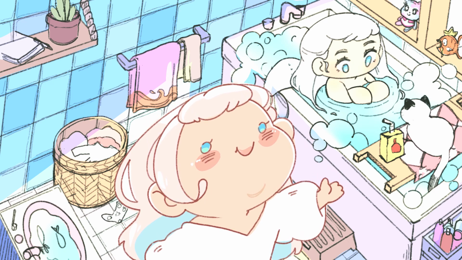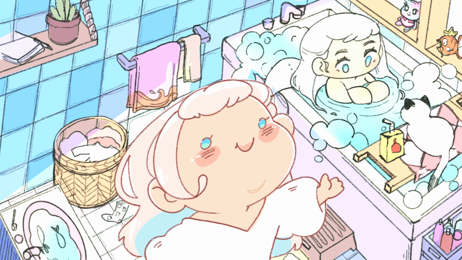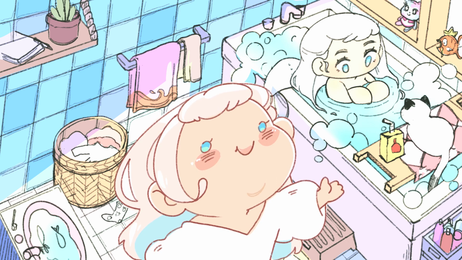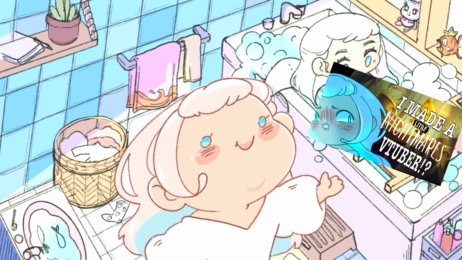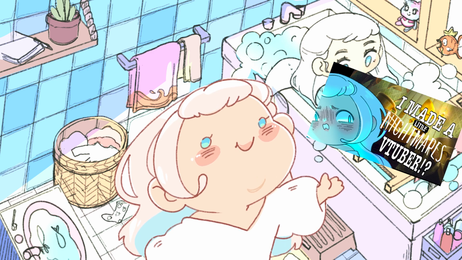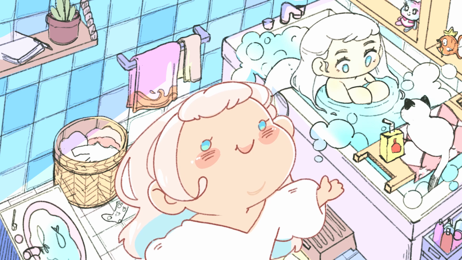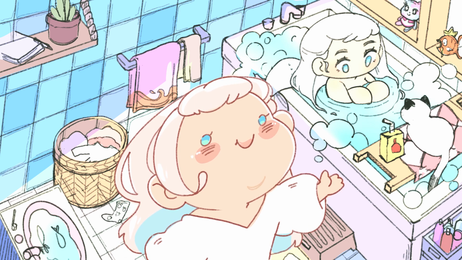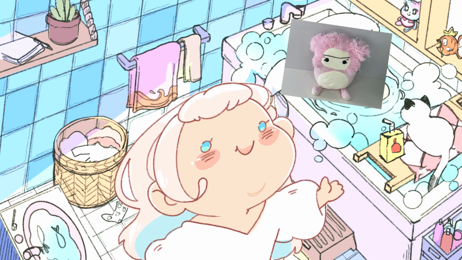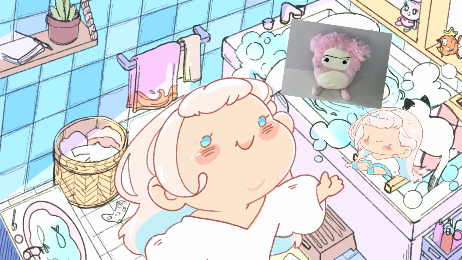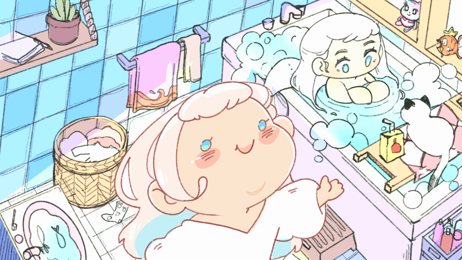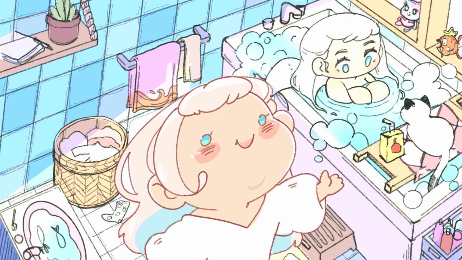I am an artist slash character designer and aspiring VTuber artist. I made my own little VTube model here, and I just love character design in general, so that's what we're doing for this video. I decided to combine two of my favorite things in this world, which are Squishmallows and VTubers. So today, we're turning VTubers into Squishmallows.